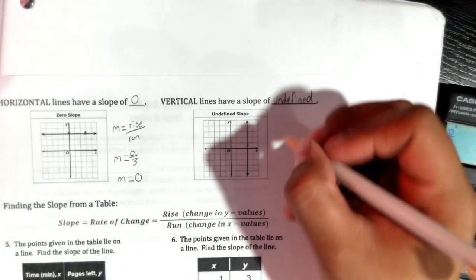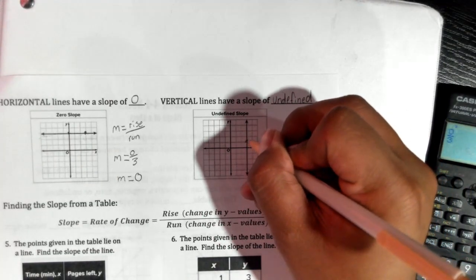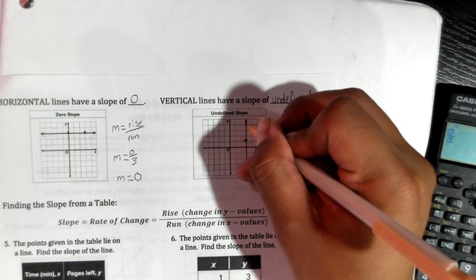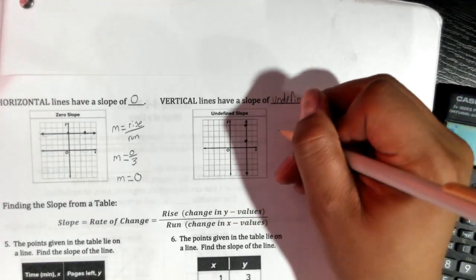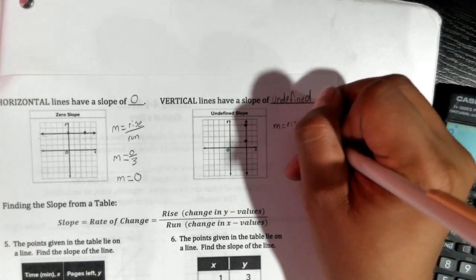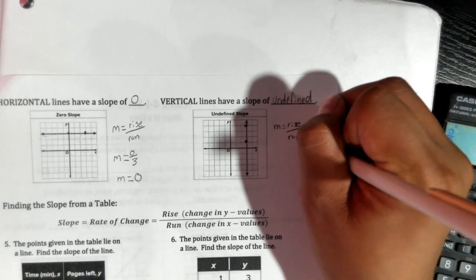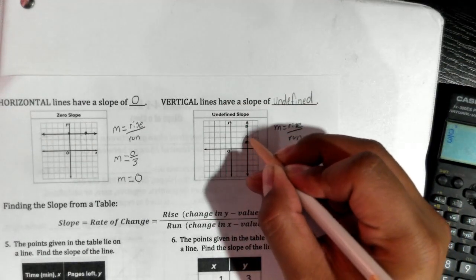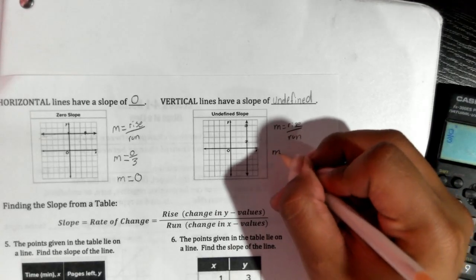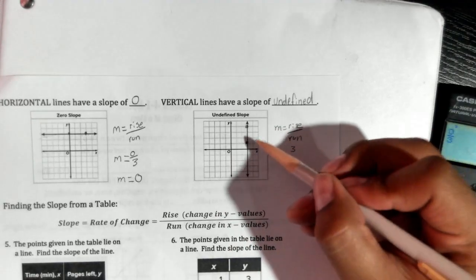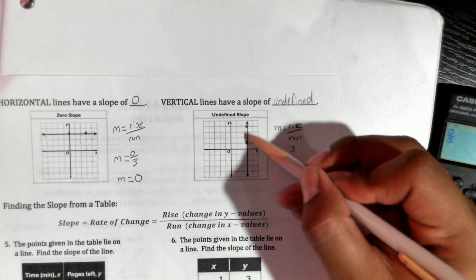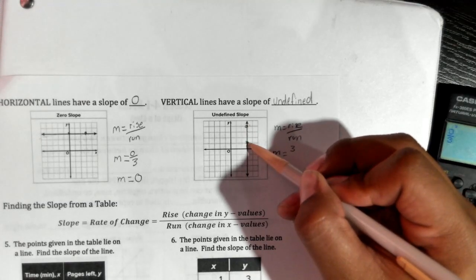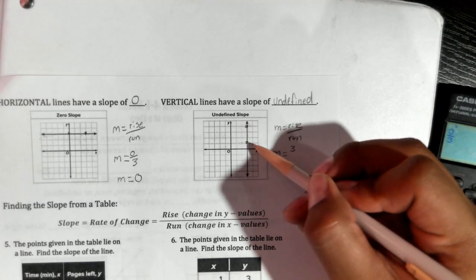And with this guy here, let's say I want to go from this point and go to this second point here. All right, my slope again is rise over the run. Here, my rise would be, let's say, 1, 2, 3. I go up 3 different units to get to that second point there. My run would be 0 because I don't move to the left or to the right.